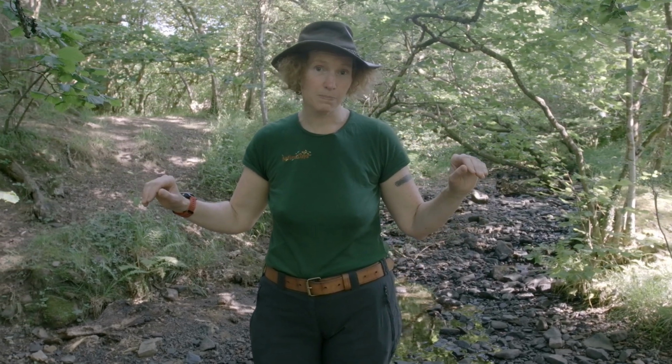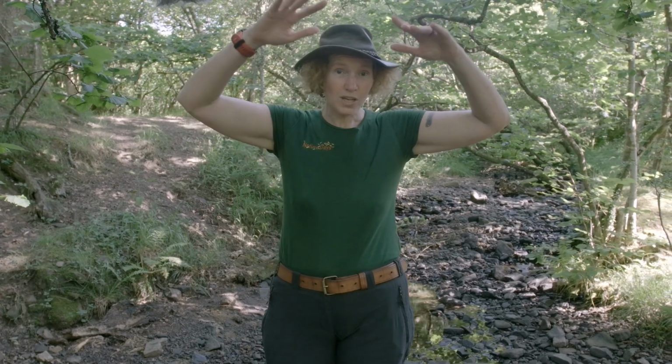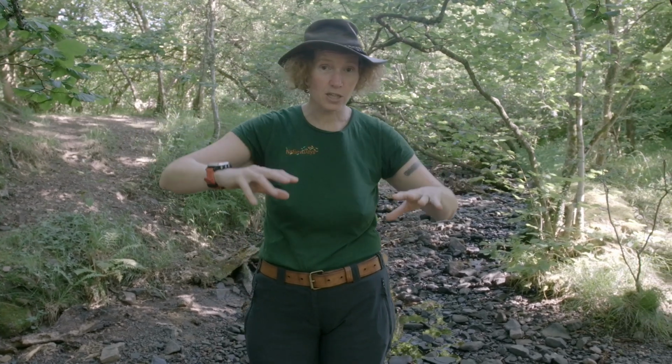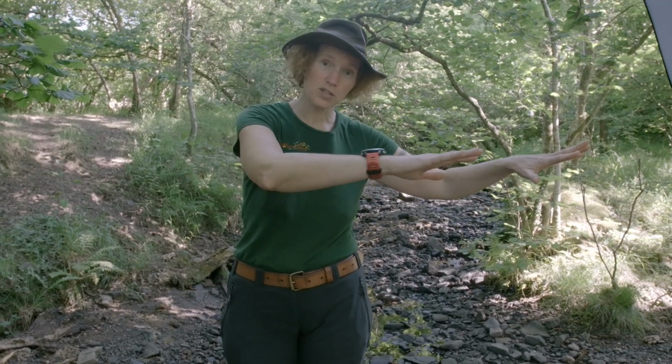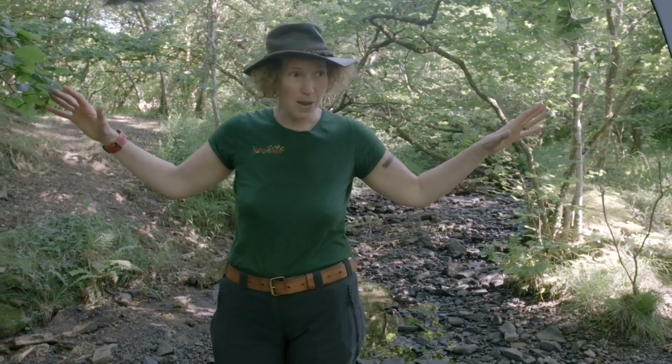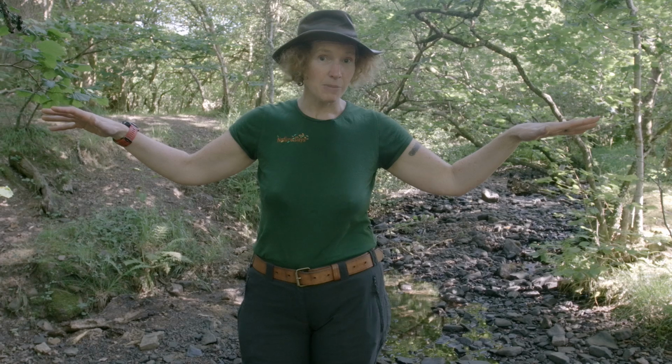Now, the reason this local area can get flooded is because the rock type here is millstone grit or marris. And this is an impermeable rock, so the water can't actually percolate through it into the ground. It has to flow along the surface as surface runoff, and it makes its way into the river very quickly. It's also very flat land because it can't be eroded because it's so strong. Now, when we get further down the river, we'll get a different rock type, and it's a very different story there.